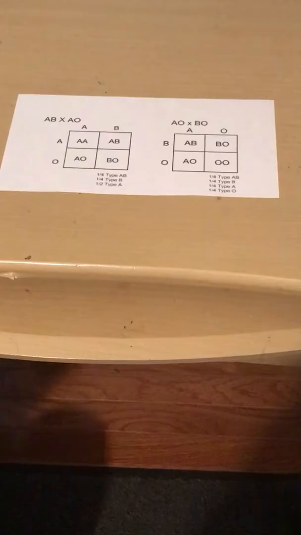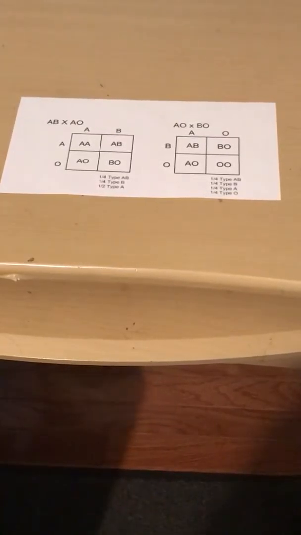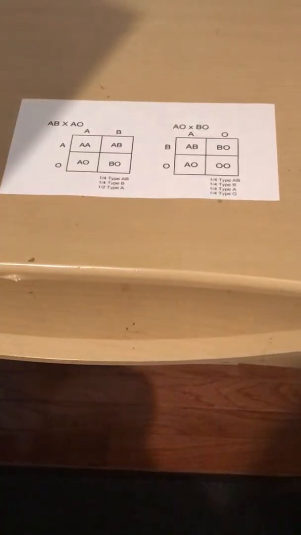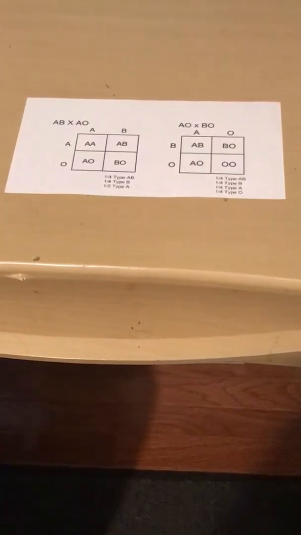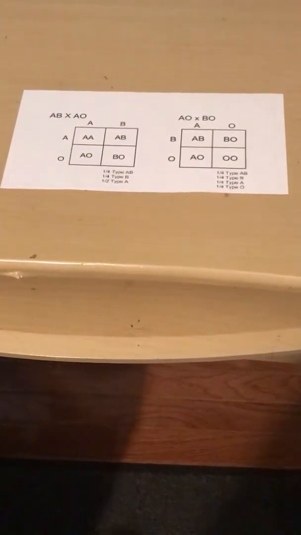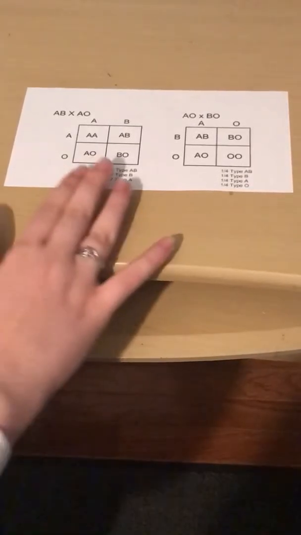This Punnett square shows how the A glycoproteins, B glycoproteins, and the AB glycoproteins that are together are shown in a Punnett square.